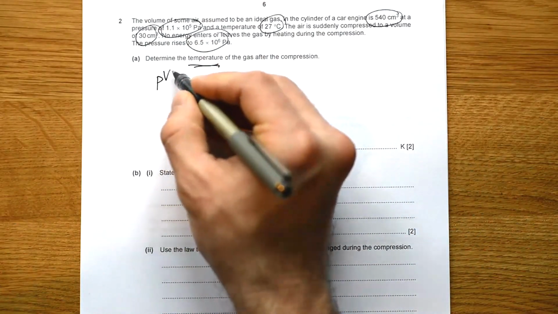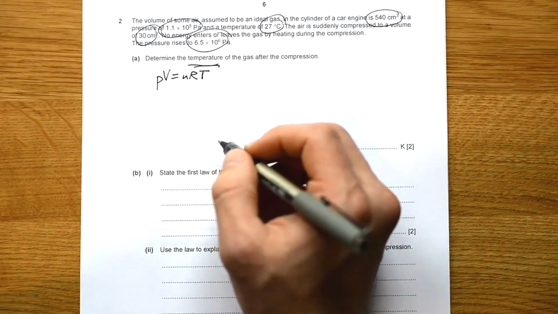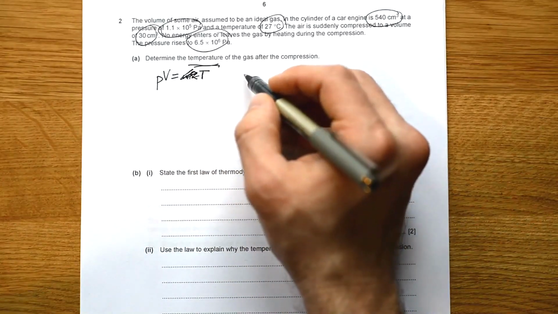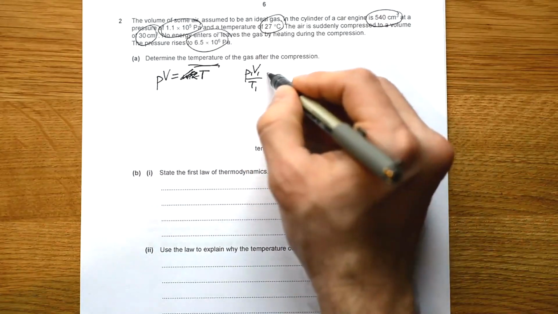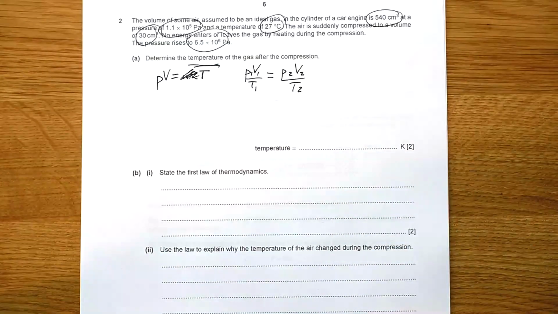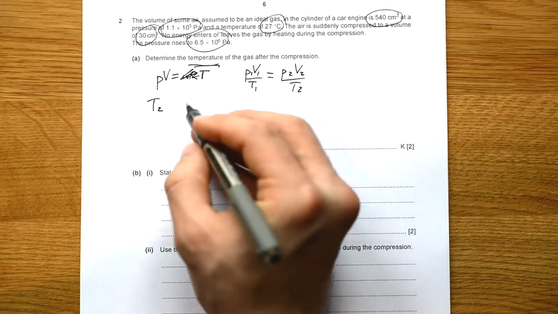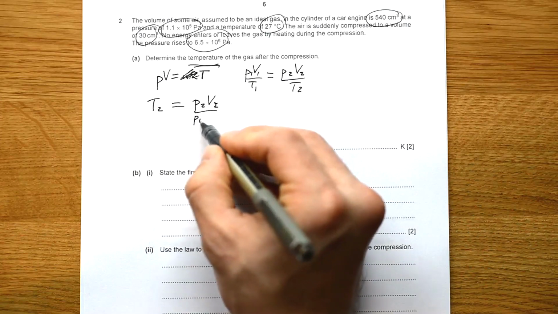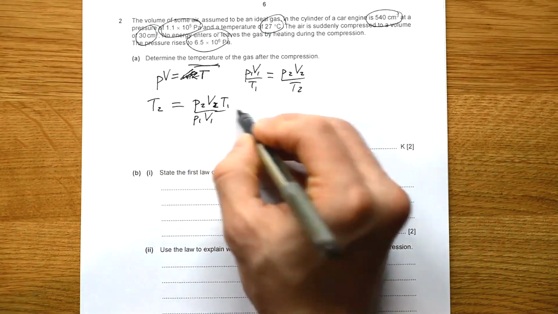Alright, so we know that PV equals nRT, but because we have the same amount of gas, then n and R are constants, so that must mean that we are looking for the second temperature. So let's rearrange. We end up with T2 equals P2 V2 divided by P1 V1, times, I'm going to take T1 over the top as well, times T1.